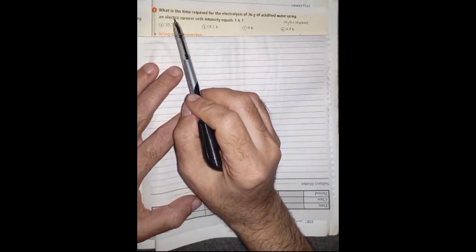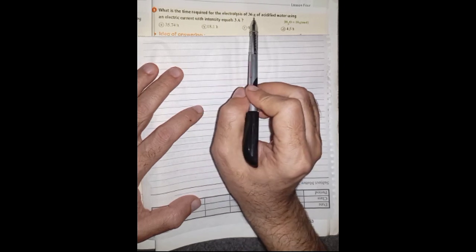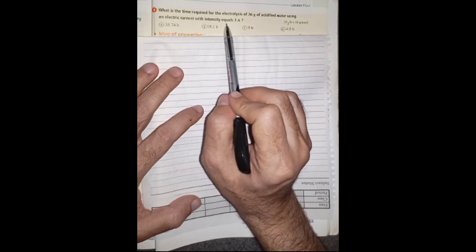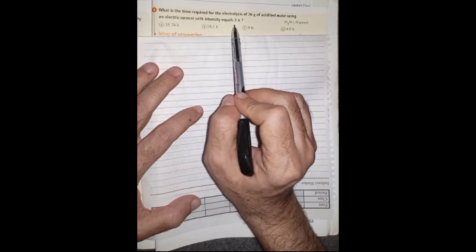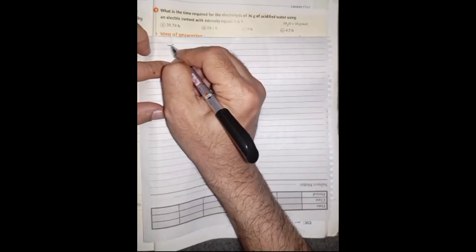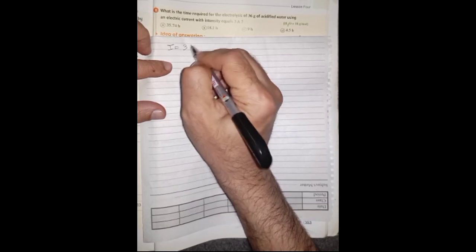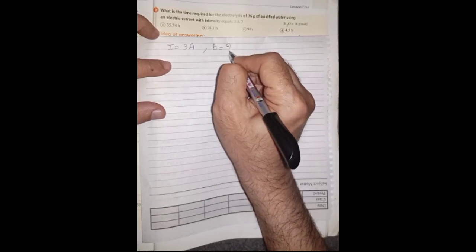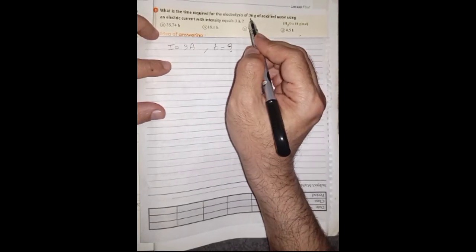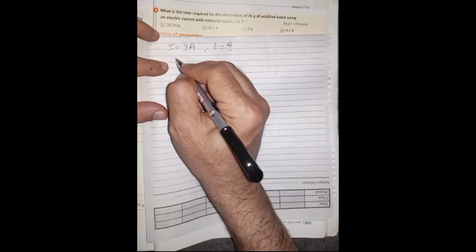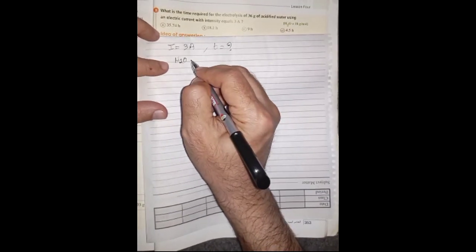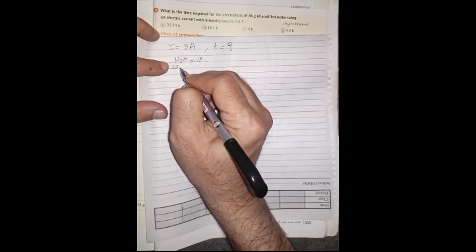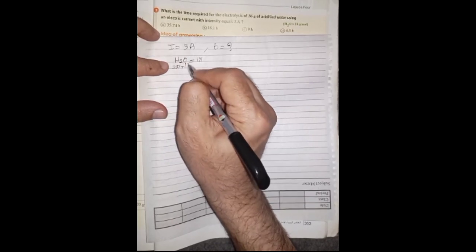Another example. What is the time required for the electrolysis of 36 grams of acidified water using an electric current with intensity 3 ampere? Okay, we have here the current intensity 3 ampere. The time is wanted to be calculated. So 36 grams we have here of water. We know that the molar mass of water equals 18 grams: 2 hydrogen multiplied by 1 plus 16, the atomic mass of oxygen, equals 18.